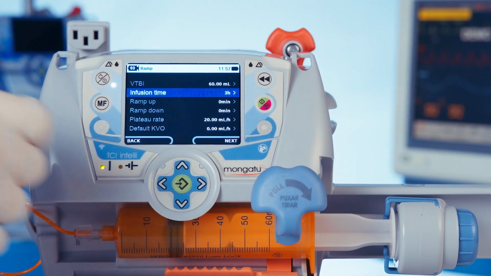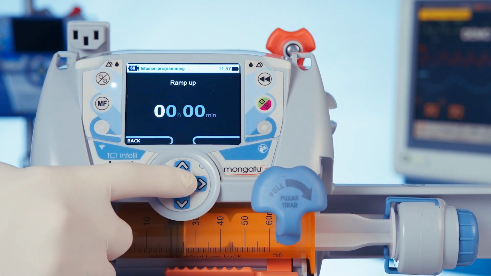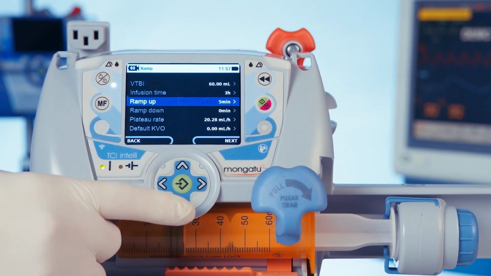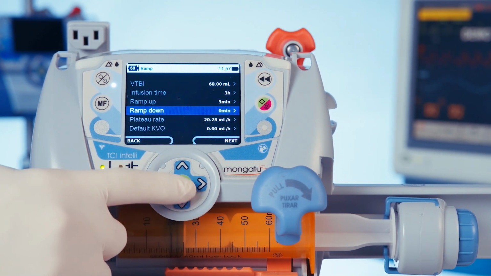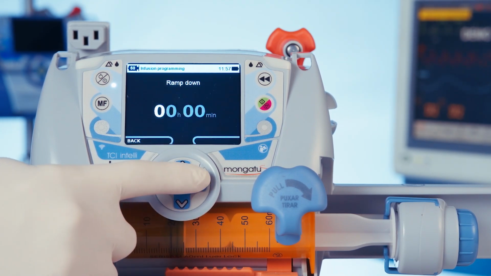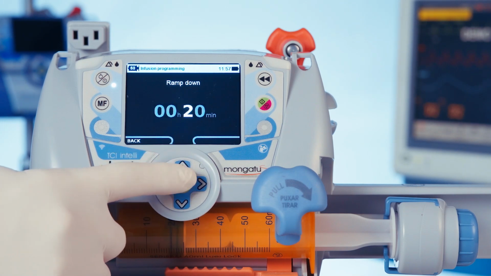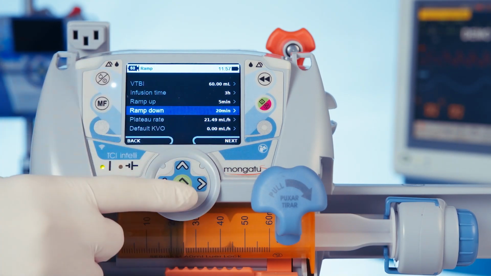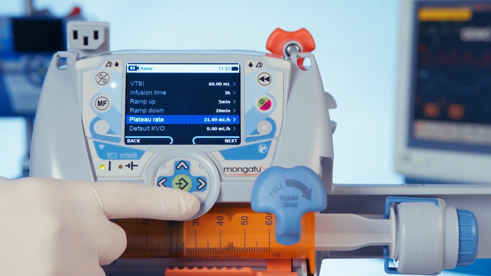Confirm. Ramp up 5 minutes and confirm. Ramp down 20 minutes and confirm. The plateau is automatically calculated based on the inserted data, and if we change it, the total time will be automatically recalculated.